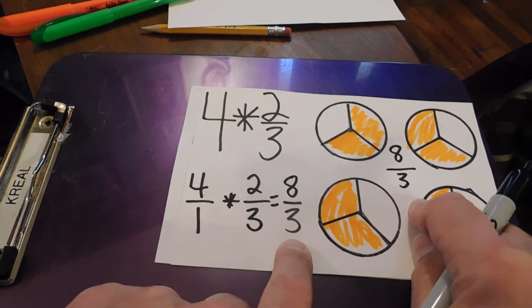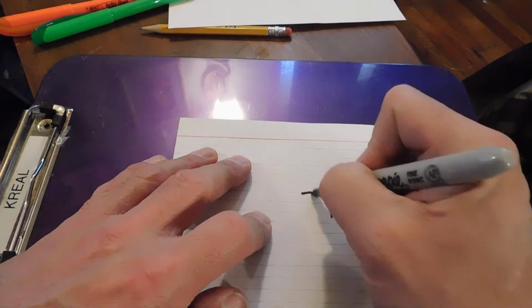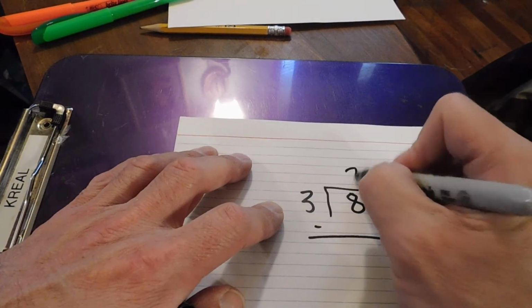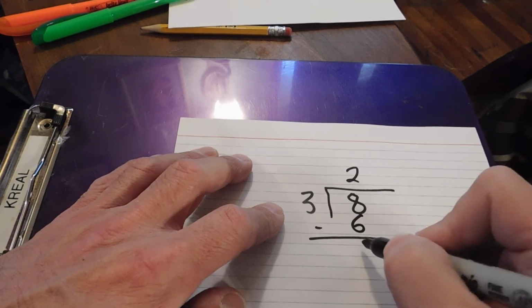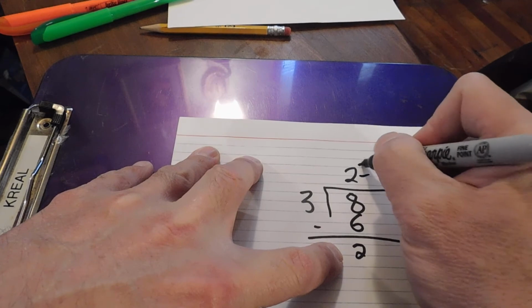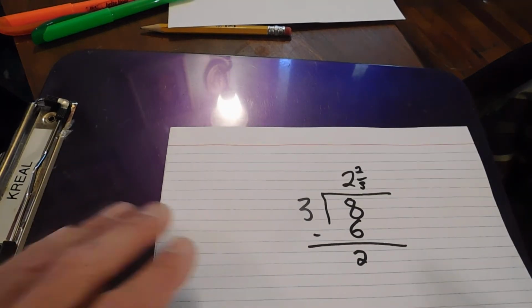Now, I'm very low on time, but we have to divide. Every fraction is a division problem. We've said that many times. It's your numerator divided by your denominator. 3 goes into 8 twice, leaving us 6. 8 minus 6 is 2. And remember, this is a fractional component of another divisor, so it's 2 and 2/3.